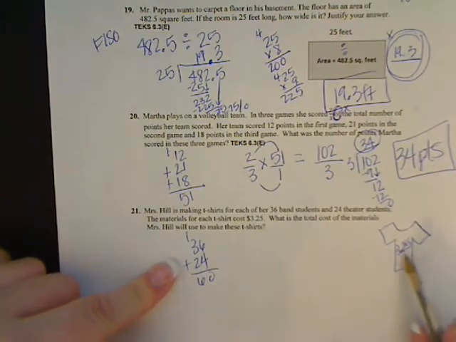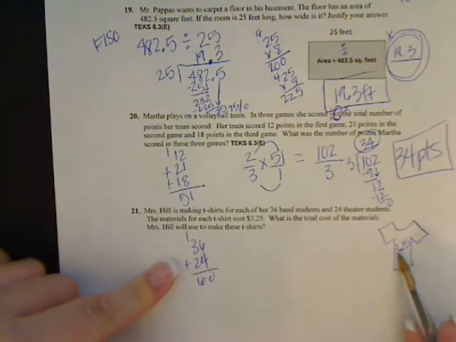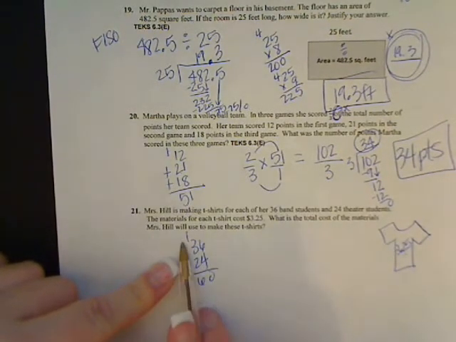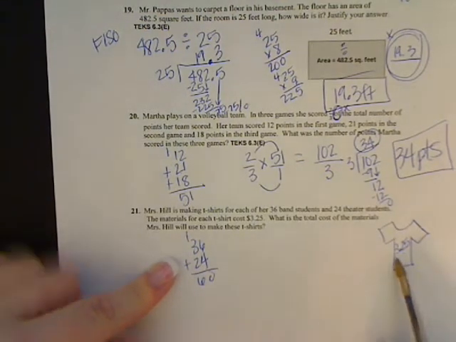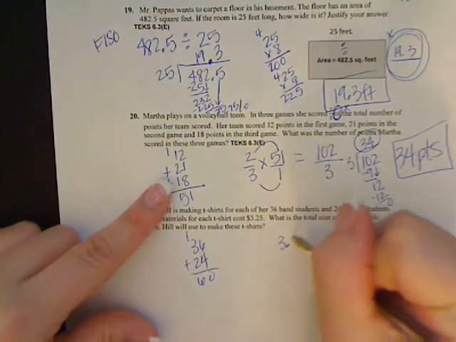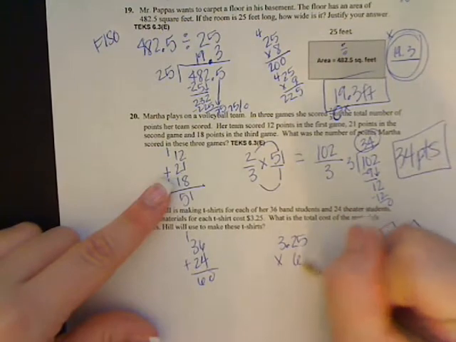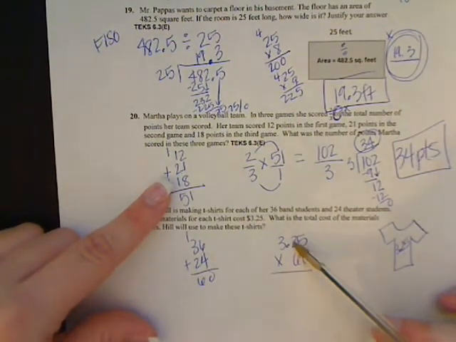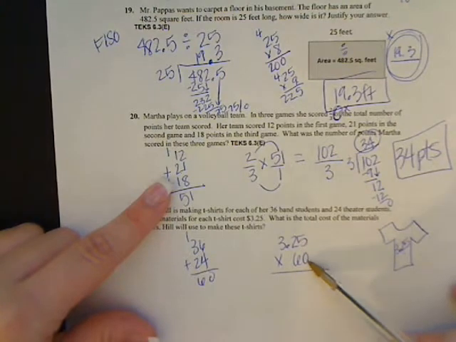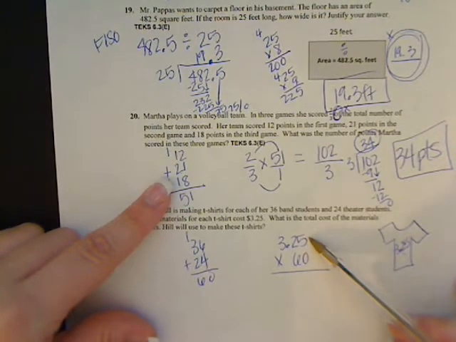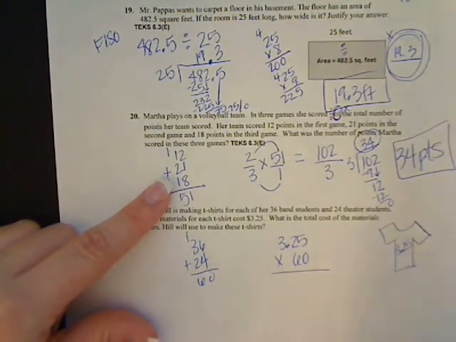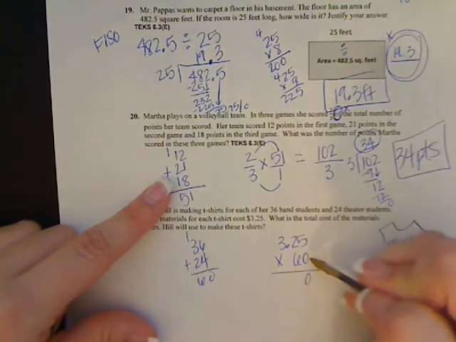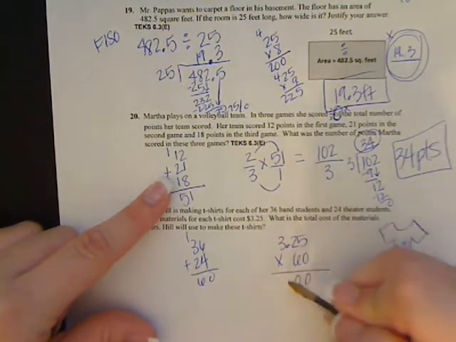Each shirt is $3.25. So instead of adding that 60 times, a faster way to add is to multiply. So let's do $3.25 times 60. Remember, 325 goes on top because it has 1, 2, 3 digits, and 60 only has 2 digits. One with more digits goes on top. 0 times 5 is 0, 0 times 2 is 0, and 0 times 3 is 0.